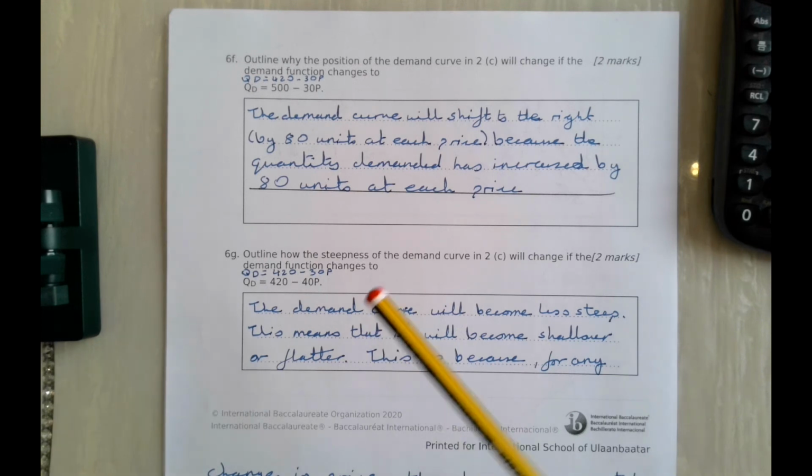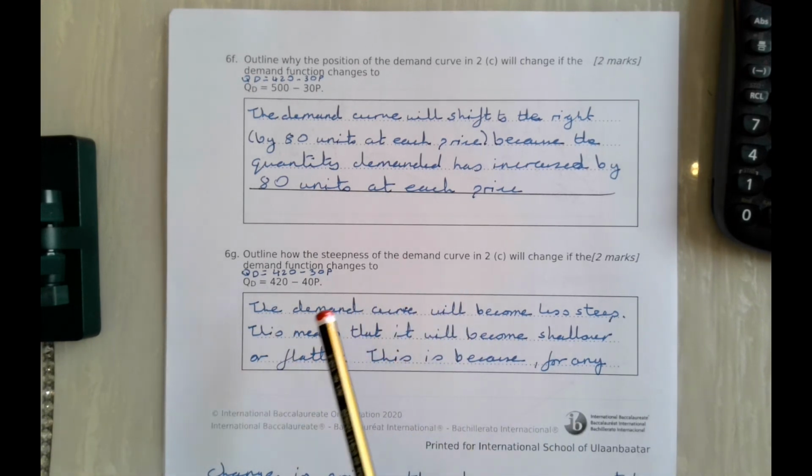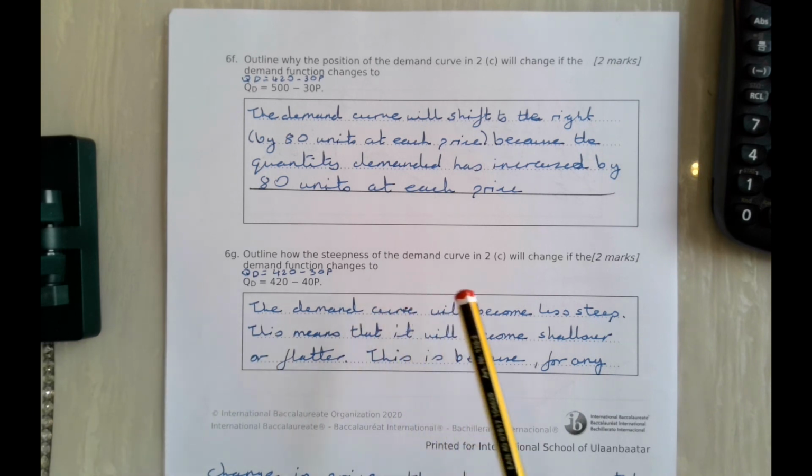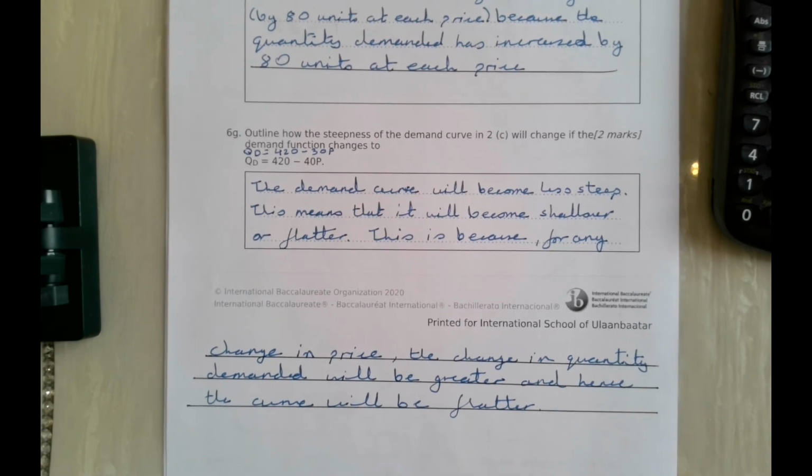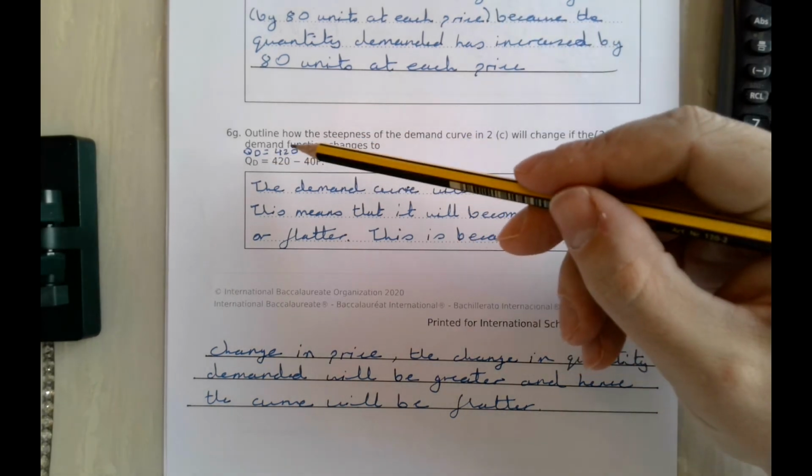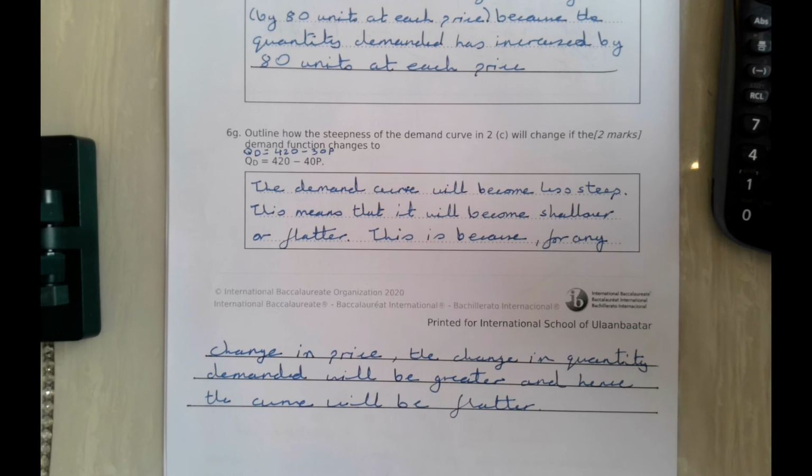Now outline how the steepness, and we know about the slope, of the demand curve in 2C will change if the demand function changes to 420 minus 40p. As we said already, it was 420 minus 30p. So right now the intercept hasn't changed. The number before p has changed, therefore the slope has changed, and the absolute number has gotten bigger. The minus just tells you the direction of the curve: if it's a plus, it's upward sloping; if it's a minus, it's downward sloping. But the absolute value has gotten bigger.